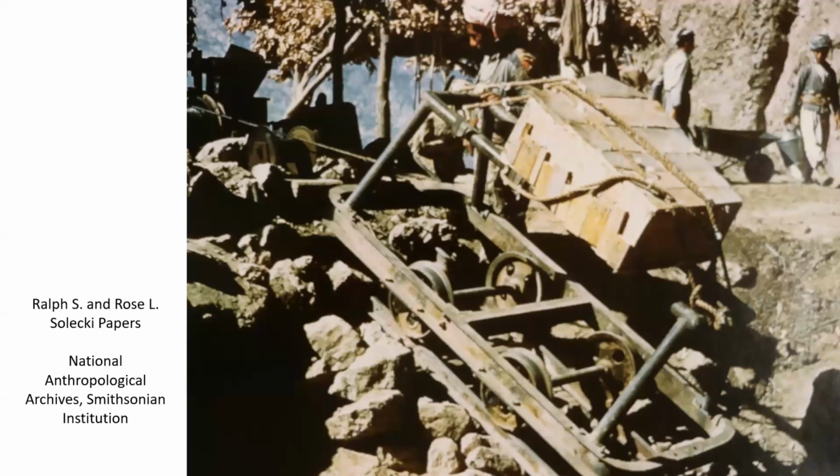These photos, I mean, Ralph Selecki took some amazing pictures, some of them in color. His pictures of the workmen and things like that are just beautiful. And most of these have not been published.